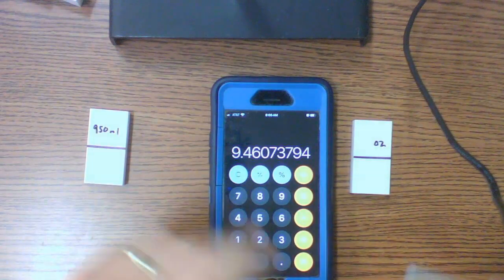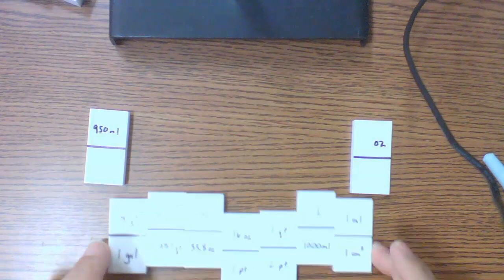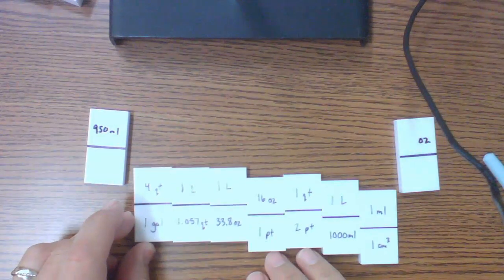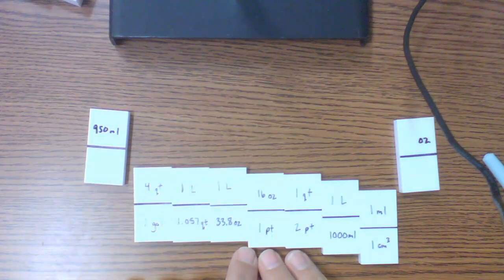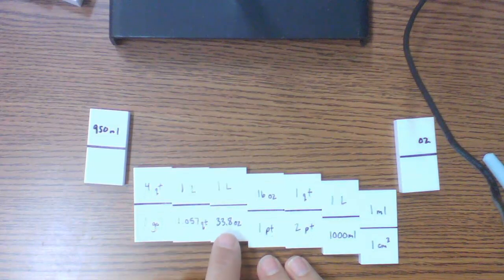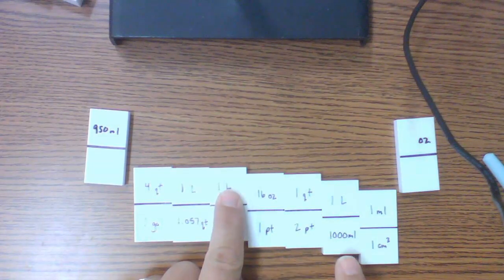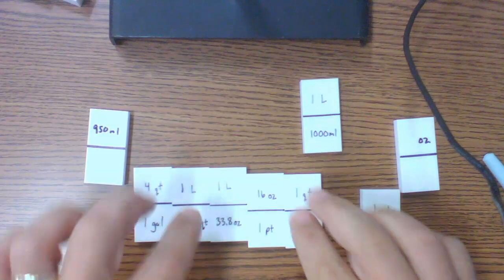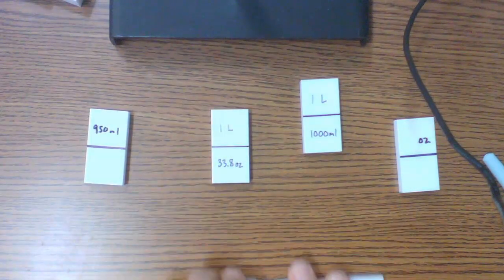Okay, and in this case, we're looking at a domino. We've got to get milliliters first. So let's go ahead and get rid of our milliliters and see, do we have a milliliters to ounces? No, I've got an ounces to liters, but I do have a liters and milliliters. So it looks like these are going to be the two dominoes that I want to play.